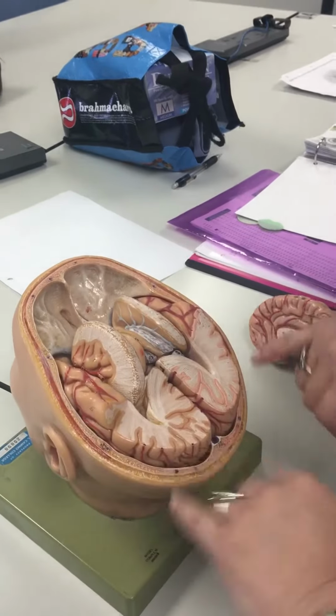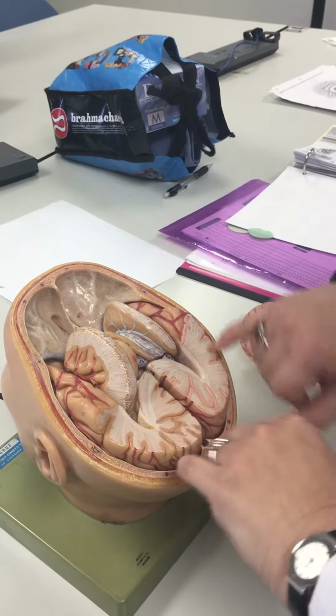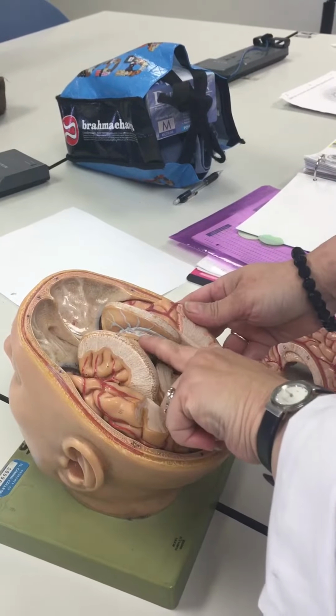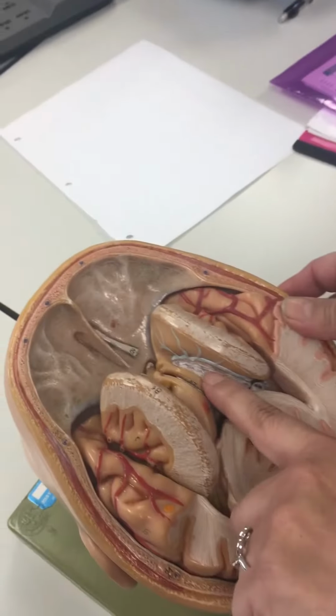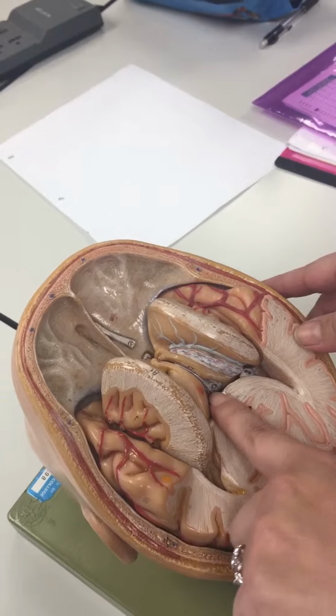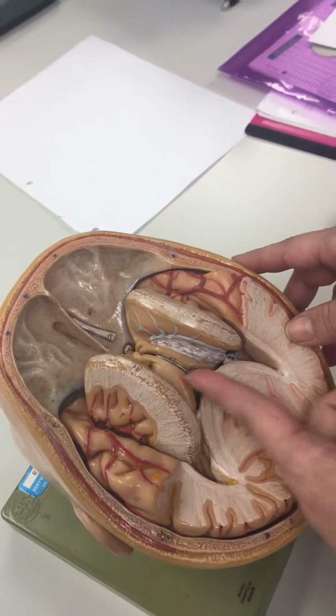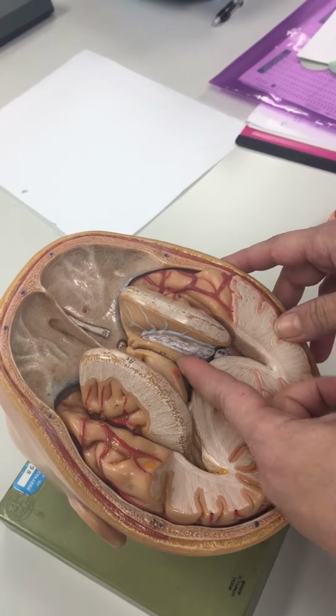These gaps right here are gaps for the lateral ventricles. And this right there is your choroid plexus, and that's the choroid for the lateral ventricles. Now you see that choroid right there, that's the choroid for the third ventricle. So the third ventricle is kind of in the middle here.